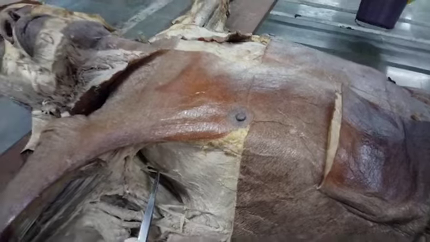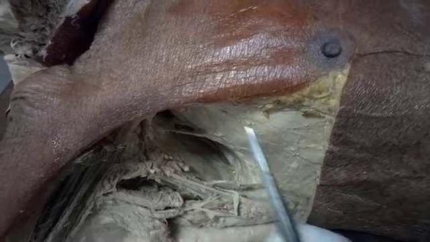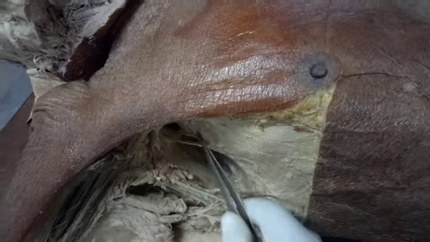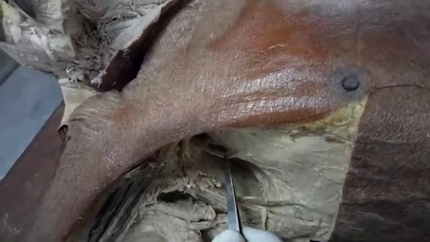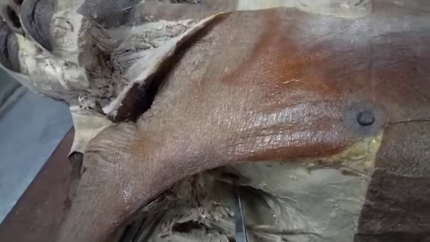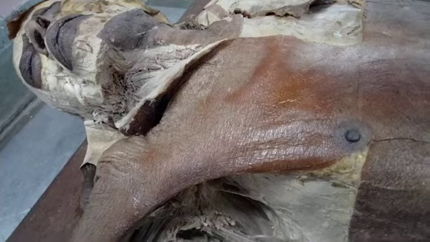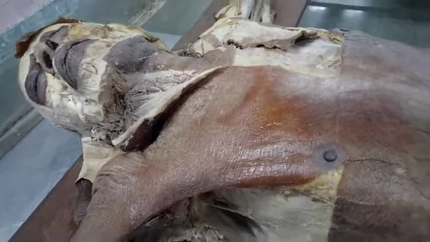We find the long thoracic nerve, segmental supply. Here we can find the lateral thoracic artery, and this is the nerve to serratus anterior, or long thoracic nerve. So these are the serratus anterior muscles and the intercostal spaces, the upper 4 intercostal spaces.